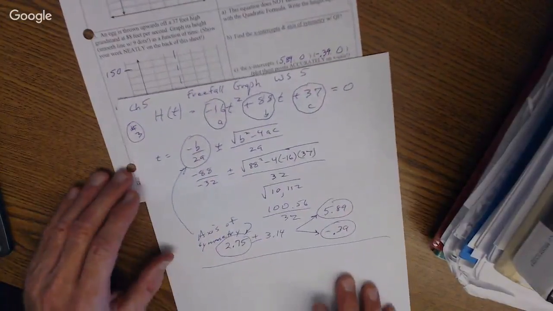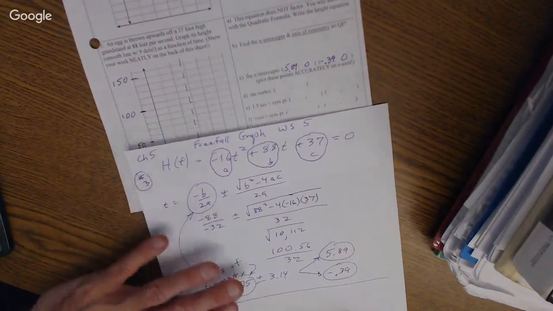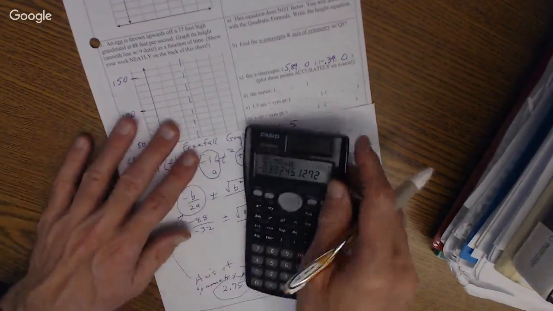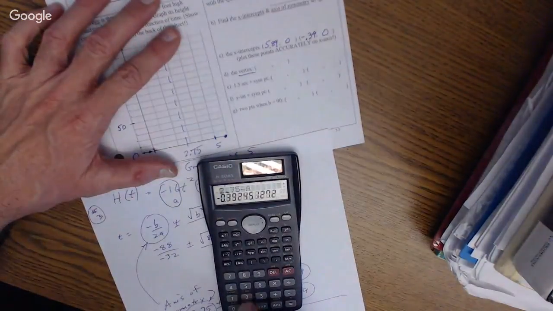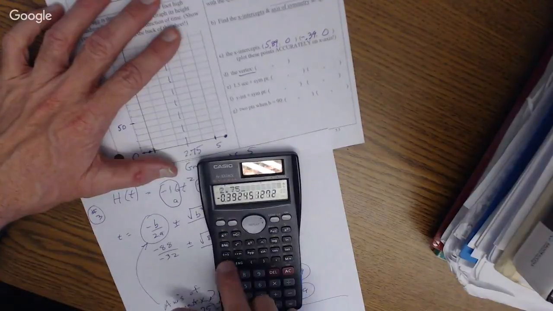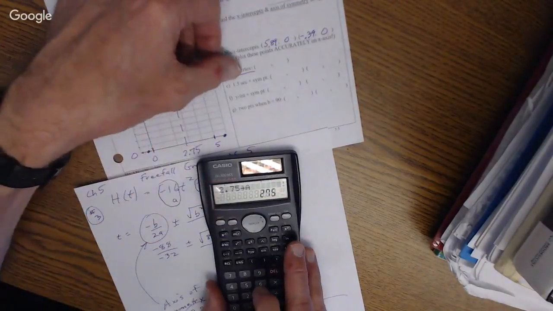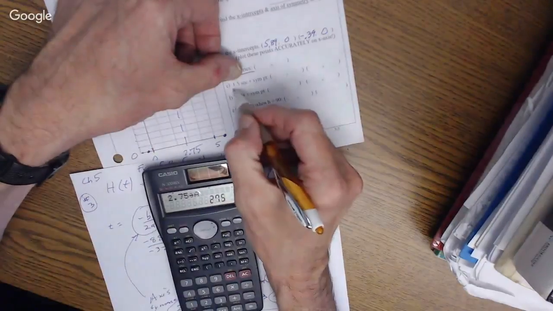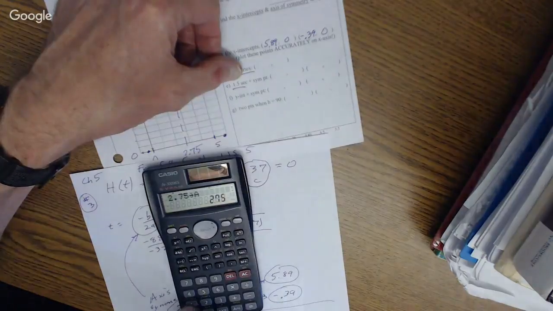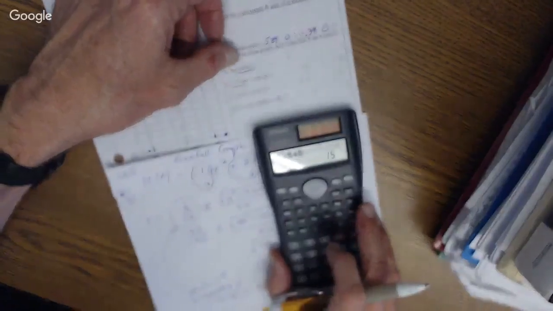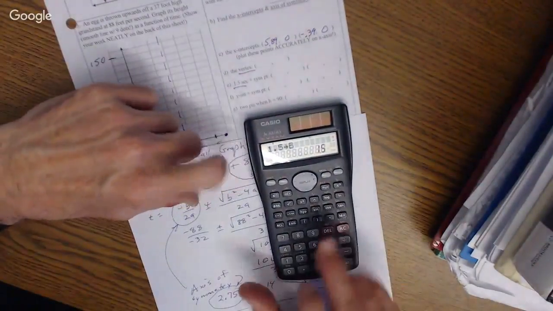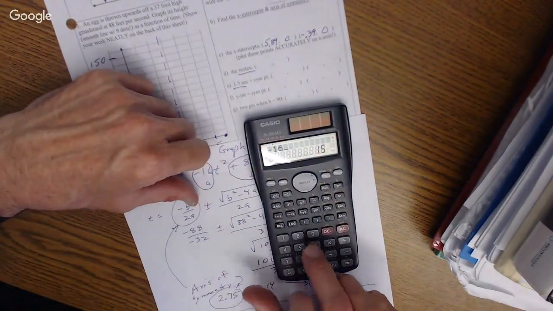All right, next, let's find the vertex. I'm going to do two things here. I want to find the vertex, which of course is at 2.75, so I'm going to put 2.75 in memory. That'll make it a little bit easier. And I also want to find the height at 1.5 seconds, so I'm going to put 1.5 seconds in memory also. All that does is save me a little bit of time. I can just enter the equation once.